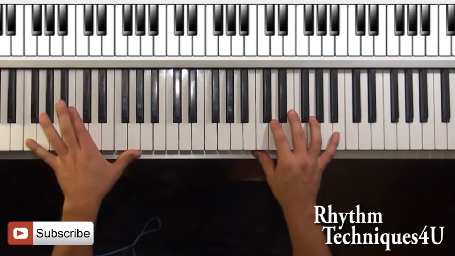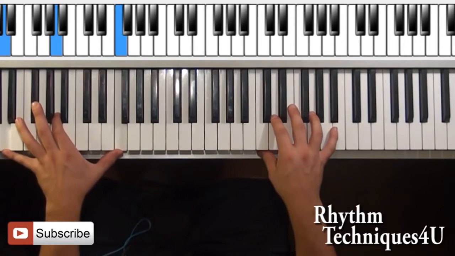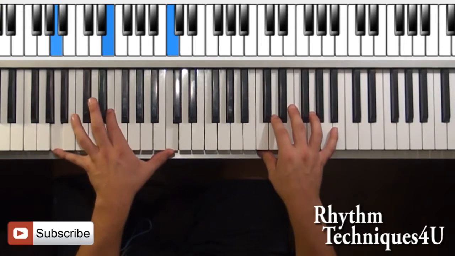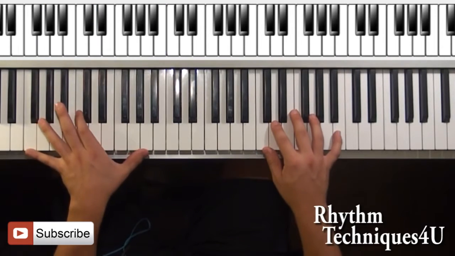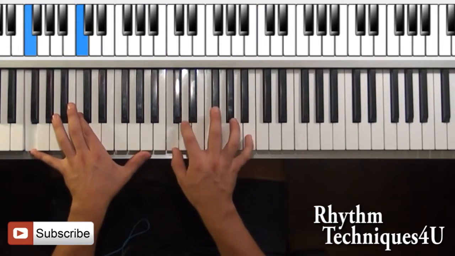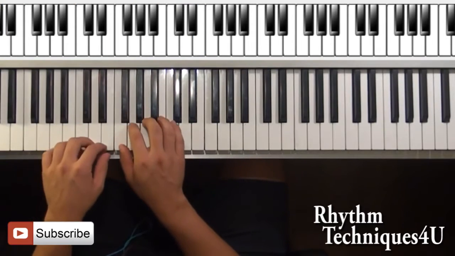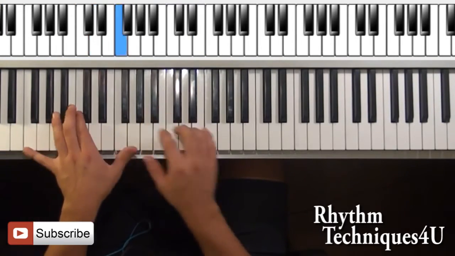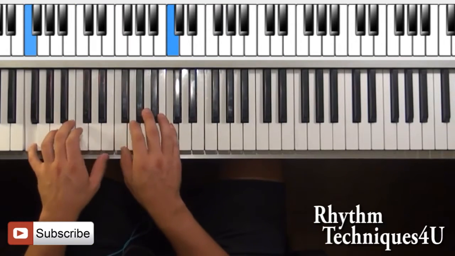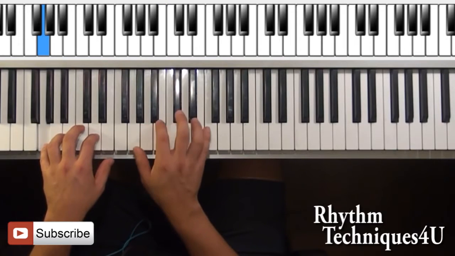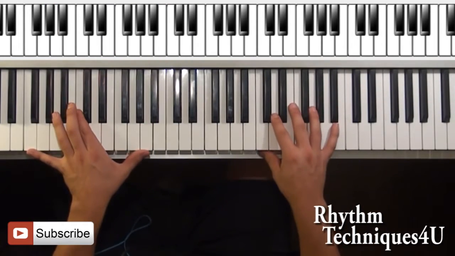So let's try it with a drum beat. I don't know what drum beat I'm going to get here. Oh, this is kind of cheesy. But we'll go with it. Okay, let's see if I can get it. Okay, you don't have to do it that fast. What if I just went slower? Let's see if I can do that.